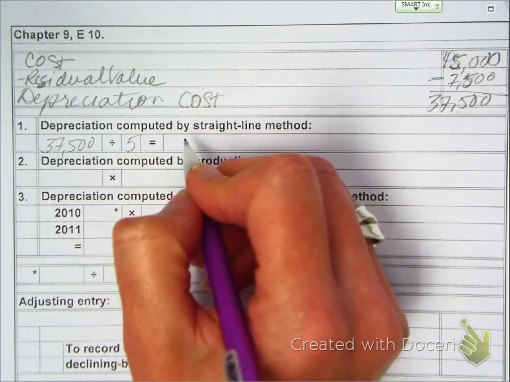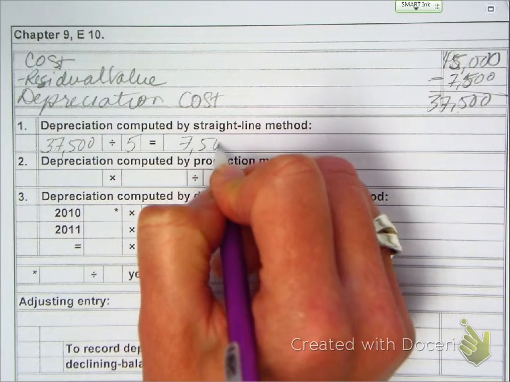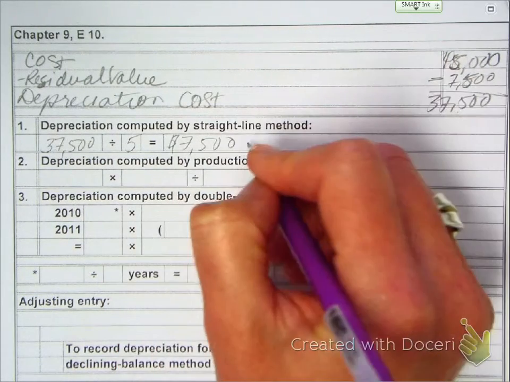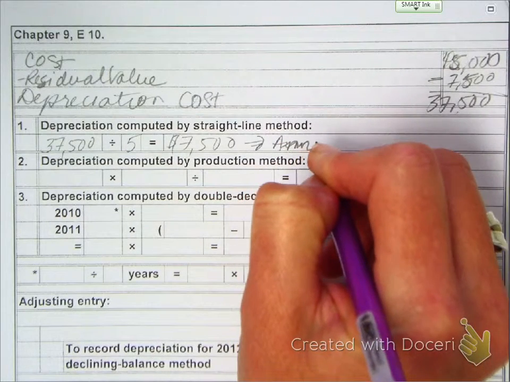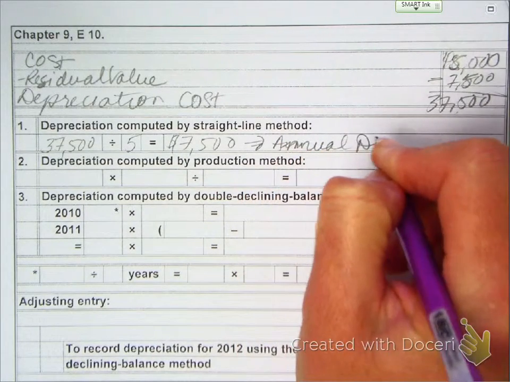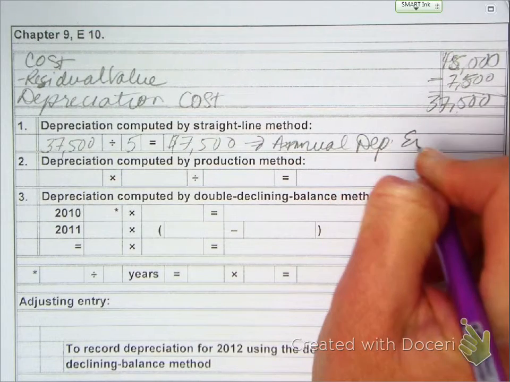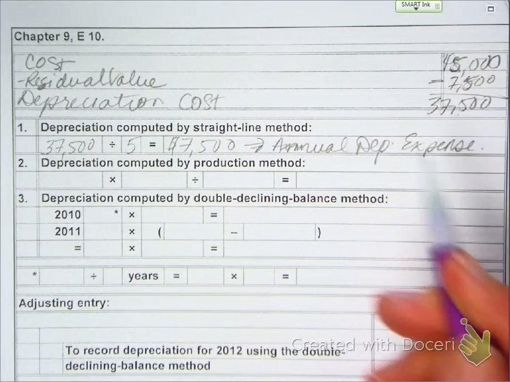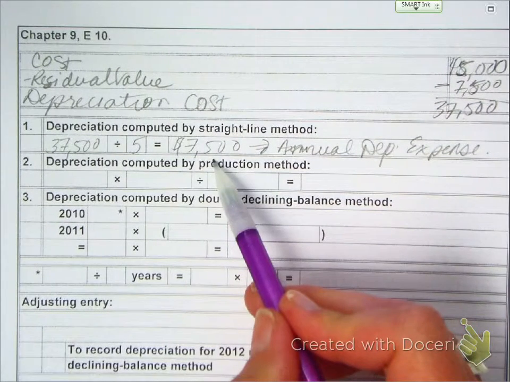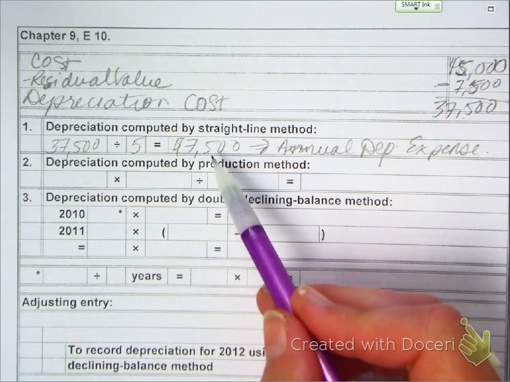And so we get an amount of $7,500 as our annual depreciation expense for this drilling truck. So each year we're going to depreciate this truck by $7,500, assuming we have full years of depreciation.